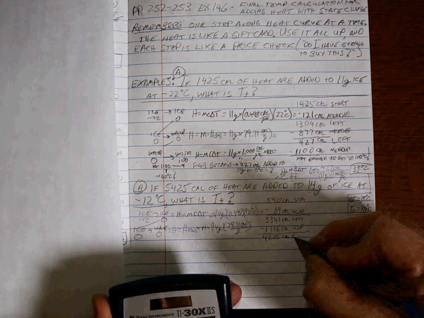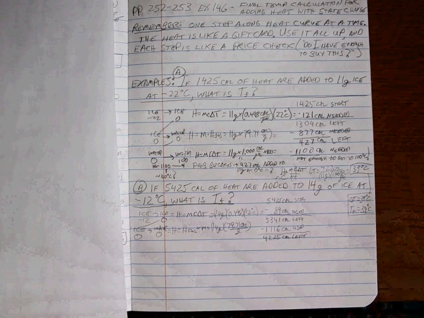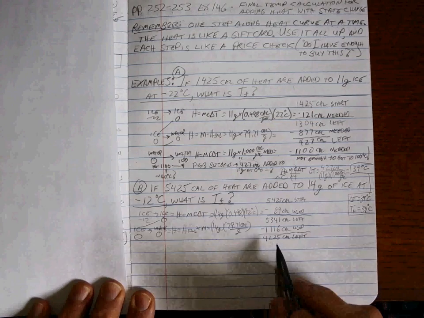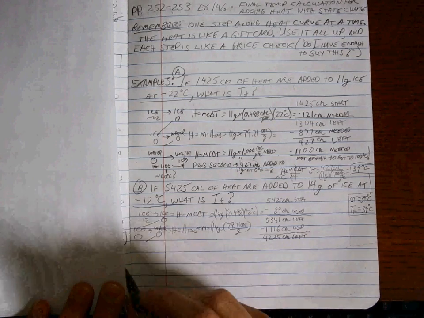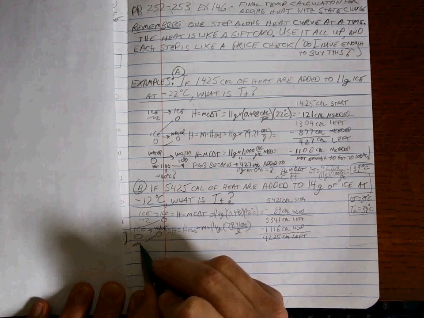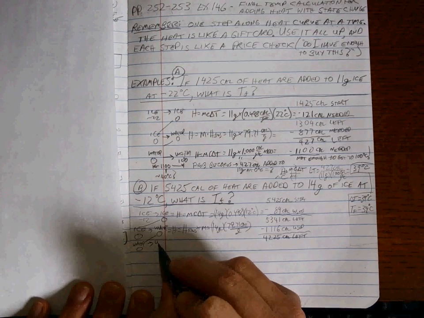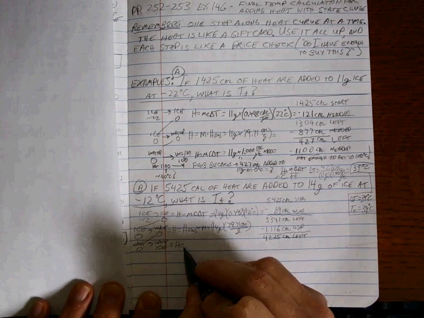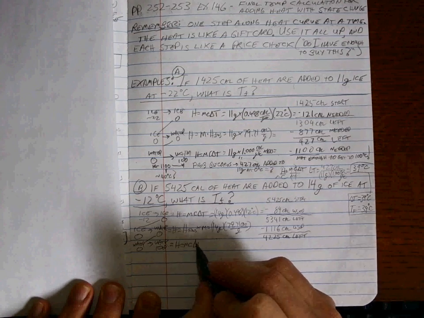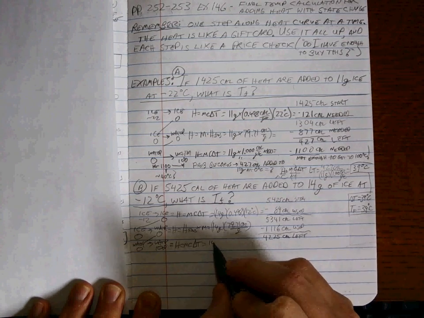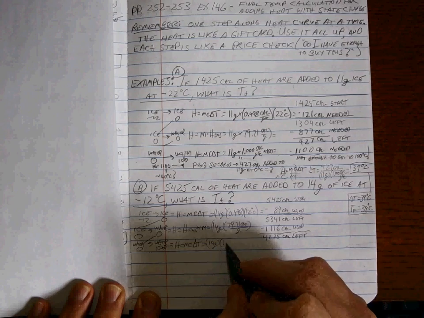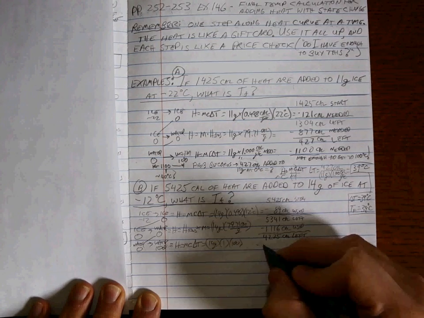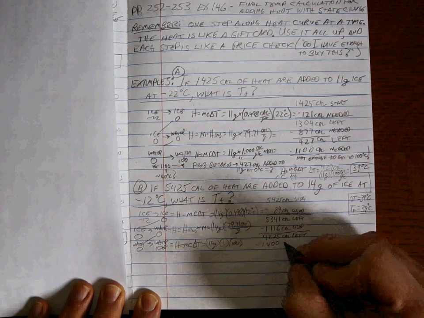42.25 calories left. Good. Now what? Well, let's see if we can buy another jump. Water at 0, water at 100. MC delta T: 14 times 1 times 100. That's 1400. We got enough.